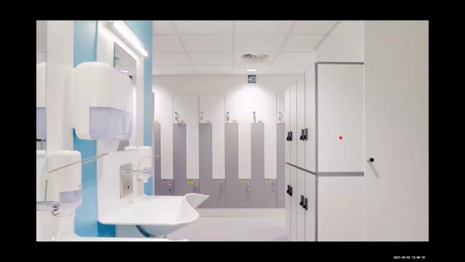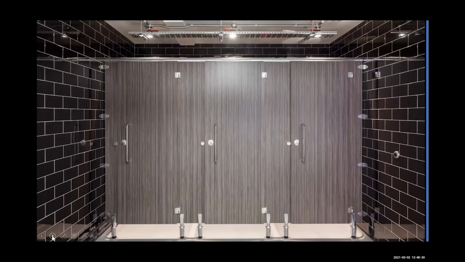Oh, I'm a little bit ahead, Grayson, on the next one. So this is lockers that are done in compact grade, so thick grade laminate. And then we have, this is toilet partitions done in solid phenolic. This is the Dale Youth Boxing Club in London.